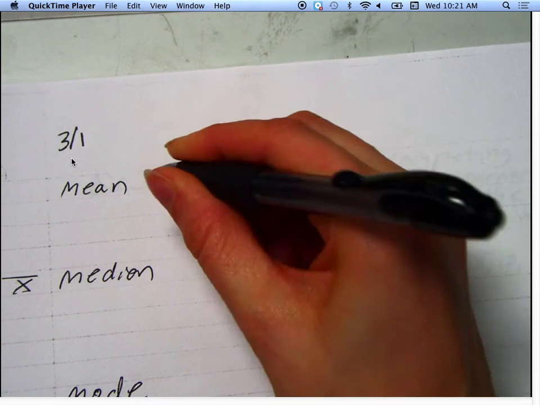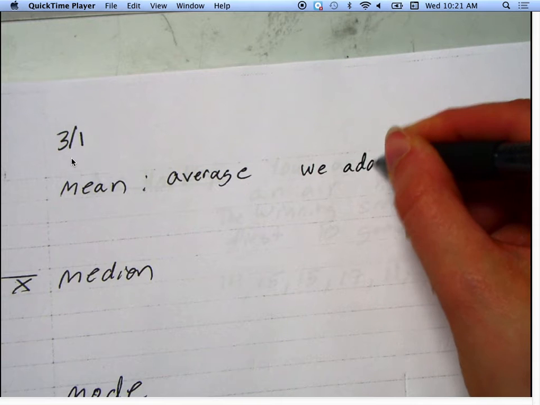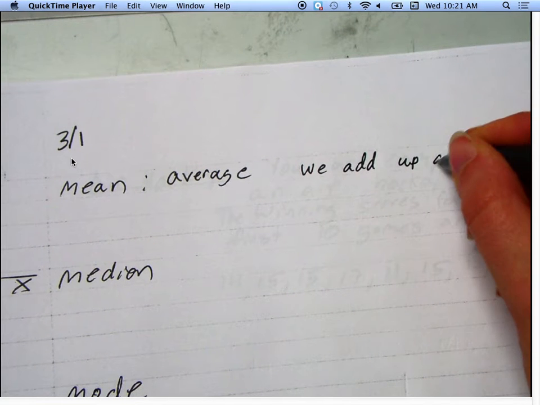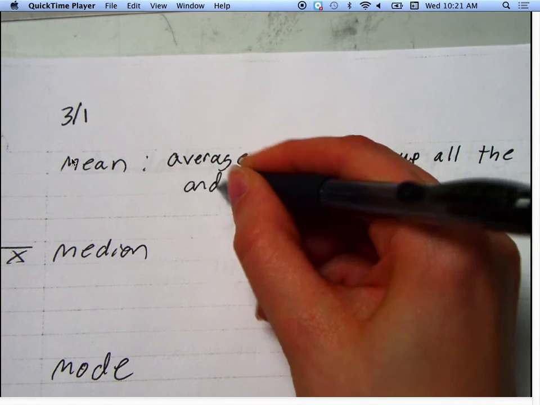So mean is an average. We add up all the terms and divide by the number of terms.